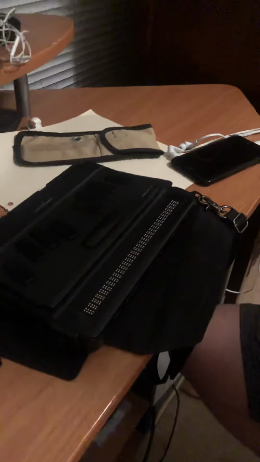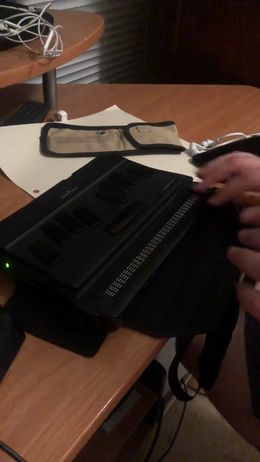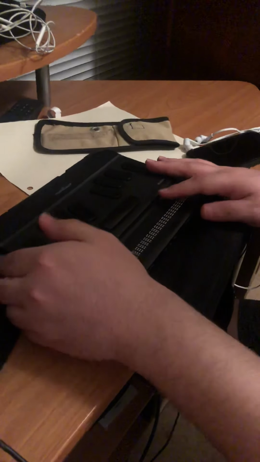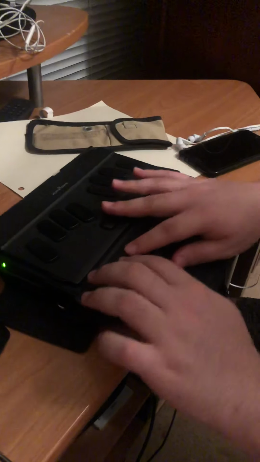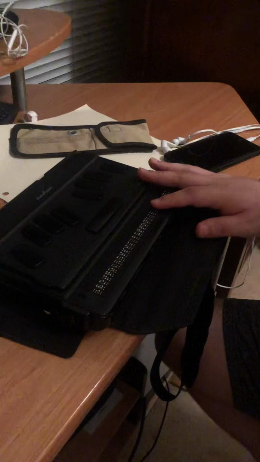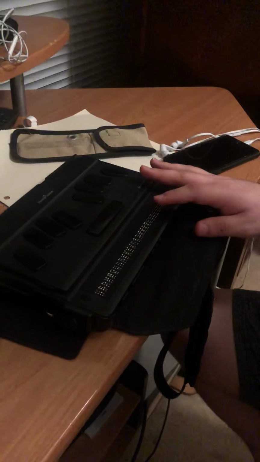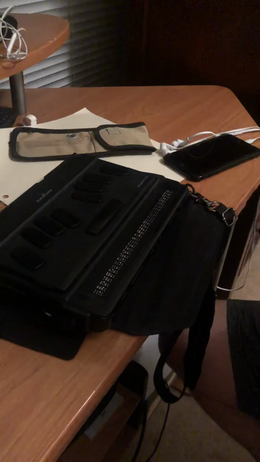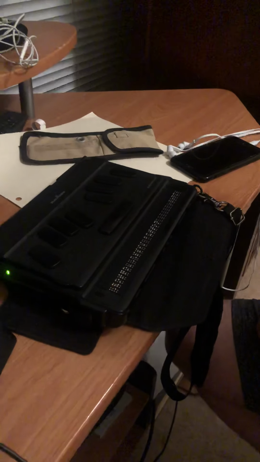So you may wonder how does it work? So I'm gonna show you guys how it works. As I alluded to in my iPhone video, Braille is a code, or it's not a language, but I think of it as a code that blind people use.